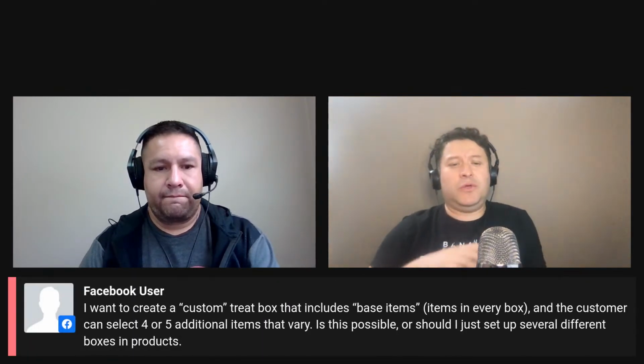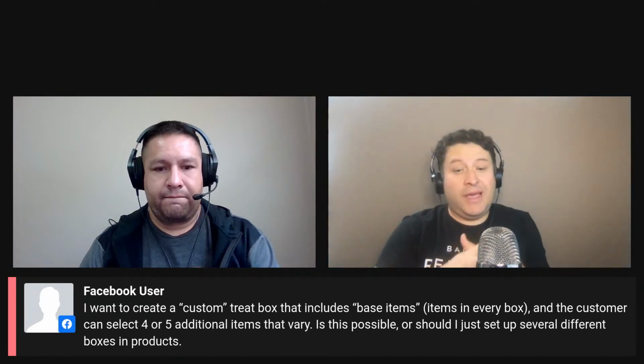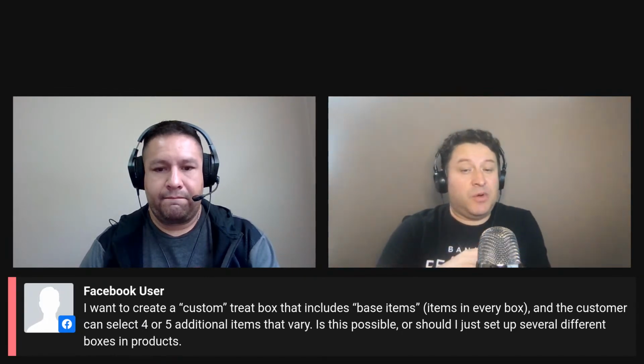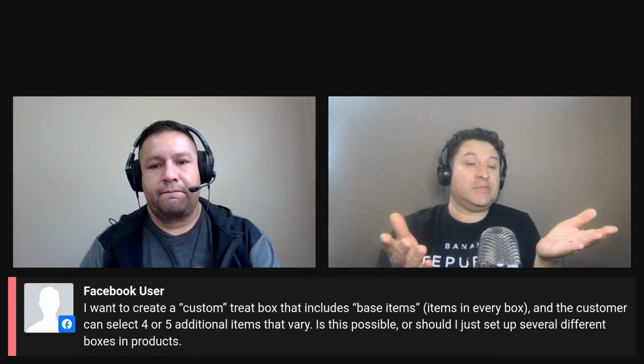Facebook user says, I want to create a custom box that includes base items in every box, and the customer can select 4 or 5 additional items that vary. Is this possible, or should I set up several different boxes in products? Actually, it is possible in GrooveKart.